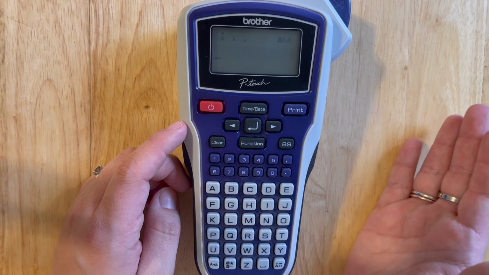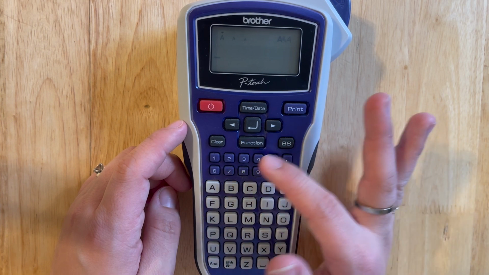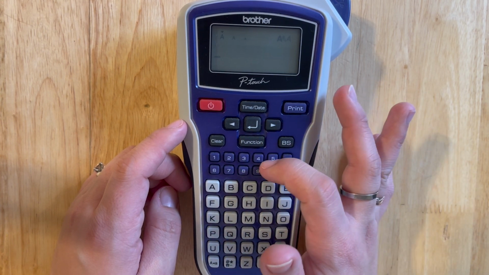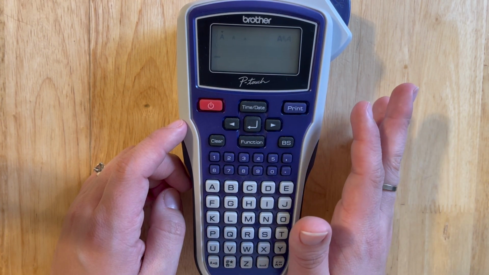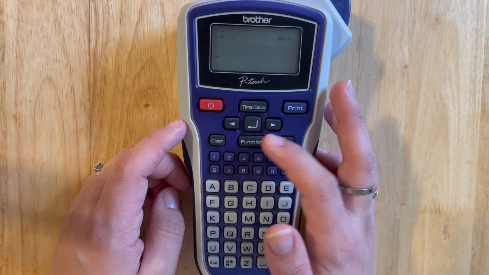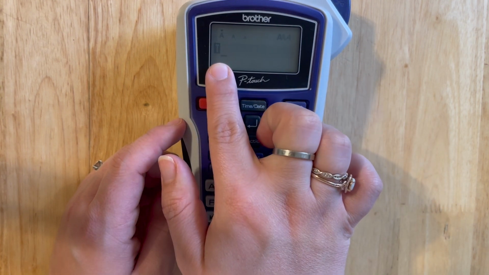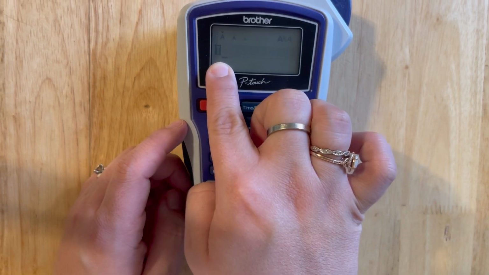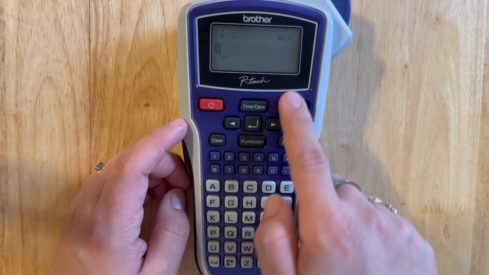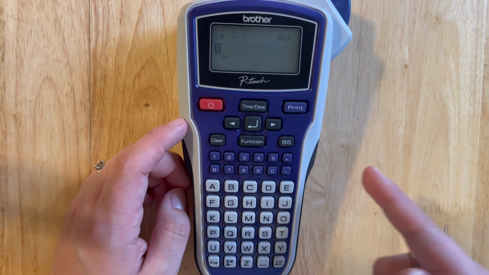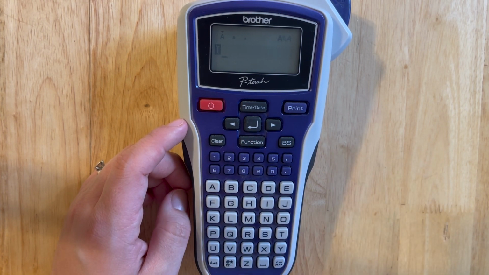So again, auto size for a tab is 1 inch, but you can either change that with the arrows or the keypad to change the size of your tab. And you'll know if you have a tab inserted in here because it will have a little darkened T right there. And again, to get to that quickly, I just did function 5 as a shortcut with an enter followed by that to input the tab.